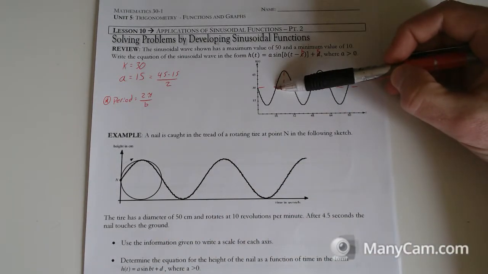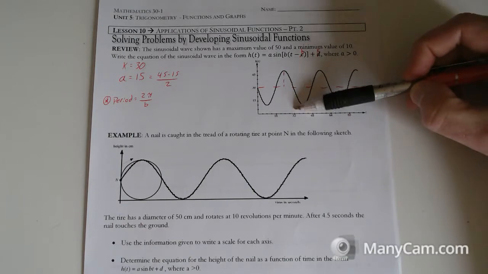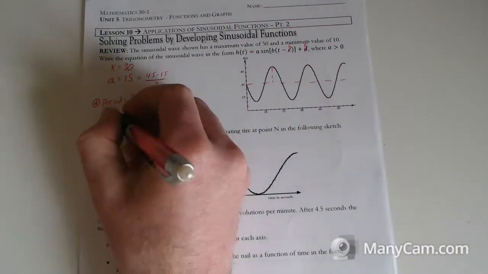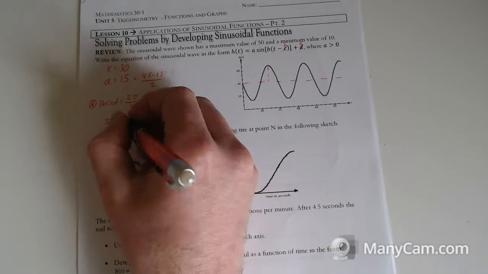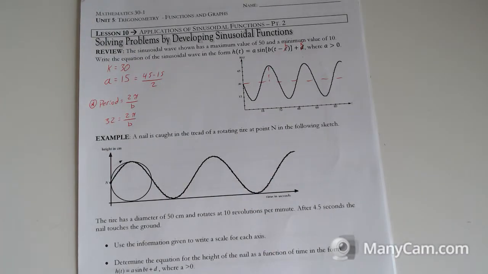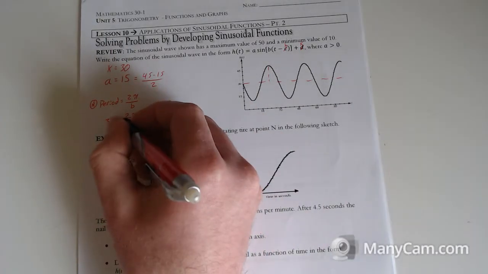This is not the period, going from 0 to 16. It hasn't gone through the whole cycle yet. Here is. It should be till 32. So 32 is equal to 2 pi over b. So b is equal to 2 pi over 32, or b is equal to, just switch spots.